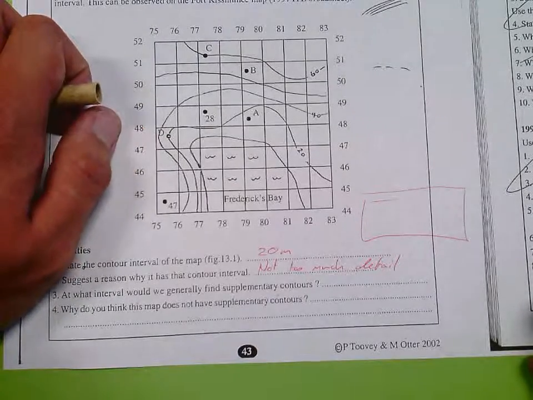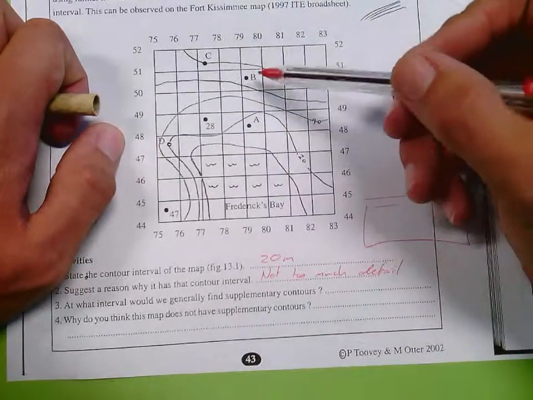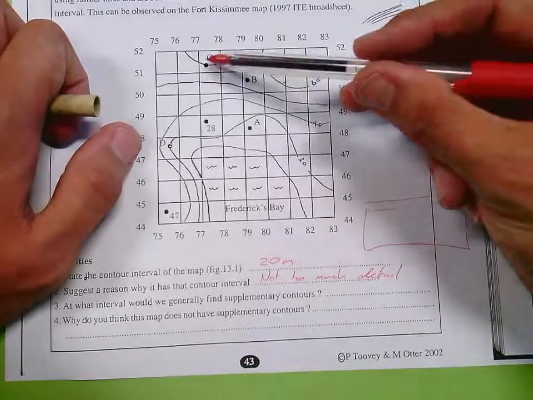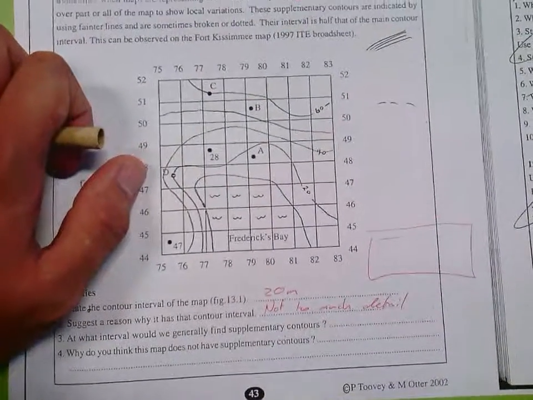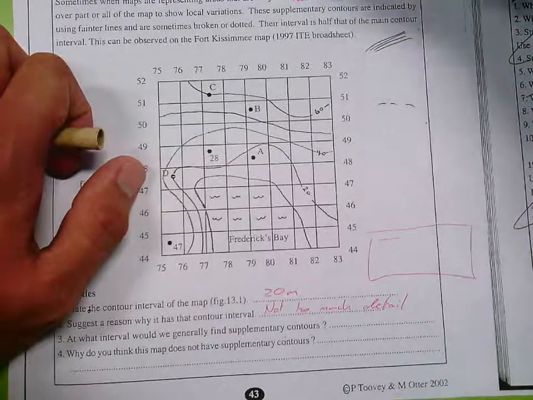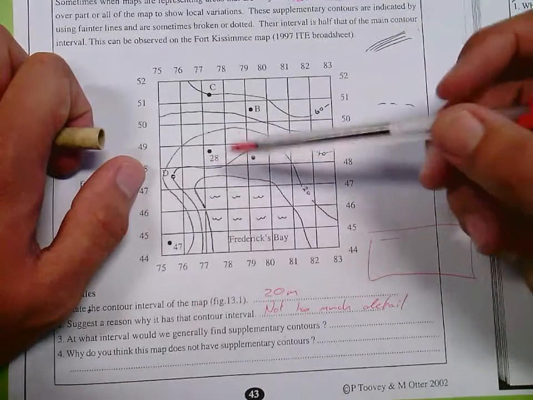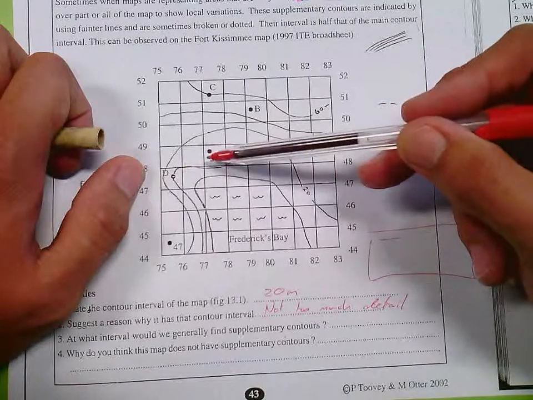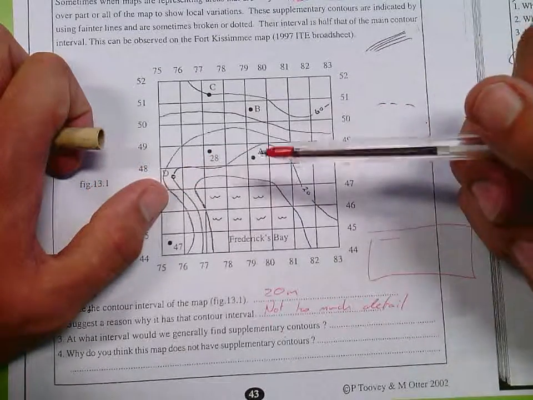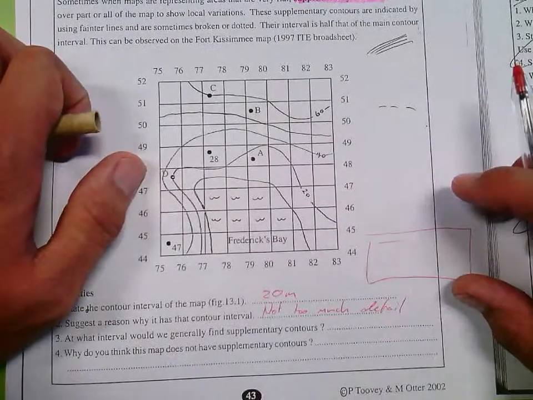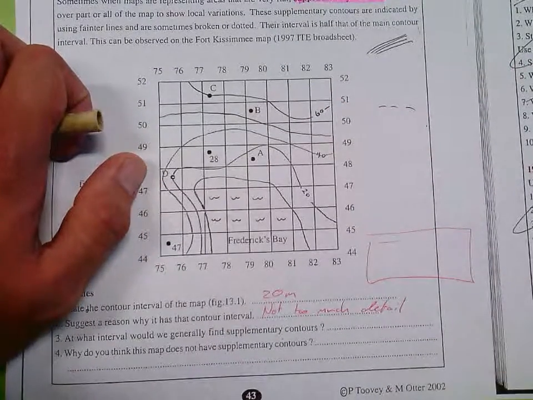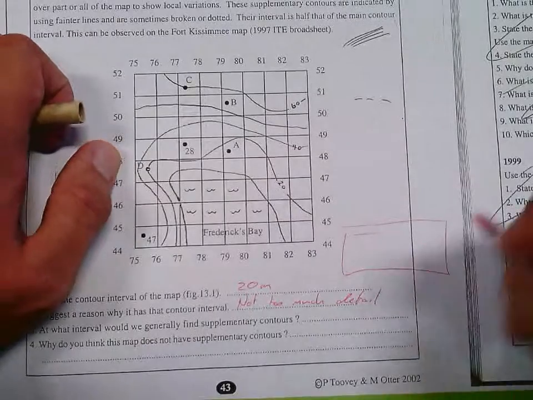Marked on this, you've got a couple of dots. Some of them are just marked with a letter, and some of them have an actual number attached to them. These little areas that we call spot heights that are marked in sometimes get referred to in a question. There's a few different ways that spot heights are shown, and again, that'll come up in the key or legend.